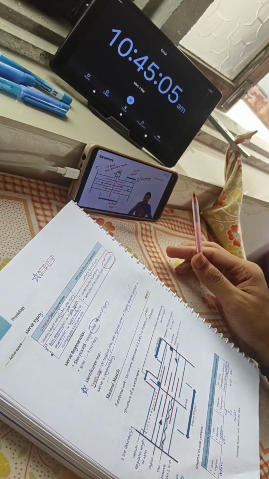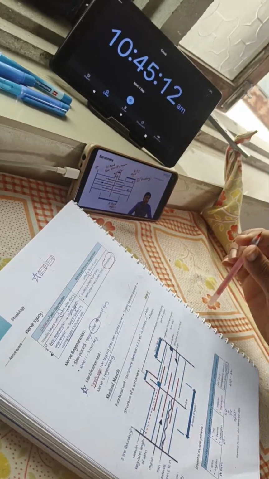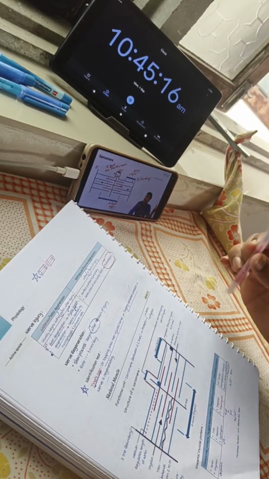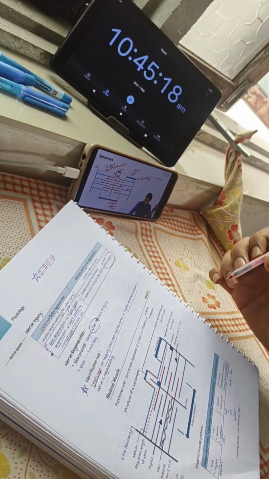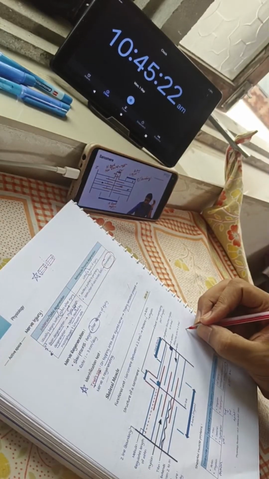What I told you so far. Boundary lines are Z lines. Middle line is M line. A band containing myosin mainly. I band containing actin mainly. Usually actin and myosin overlap. But particularly in this H band region, there is no overlap of actin and myosin. What you see exclusively in H band is only non-overlapping part of myosin. That's all.